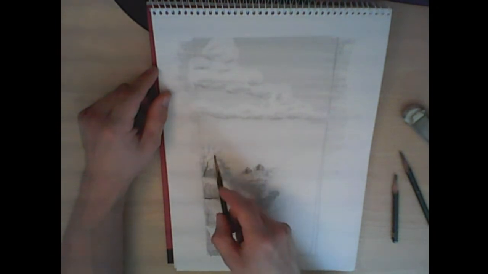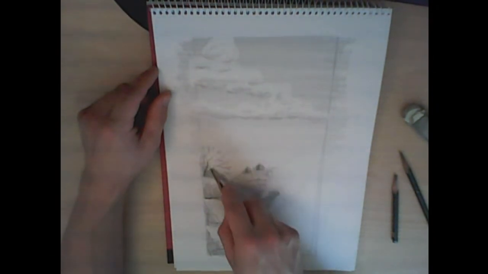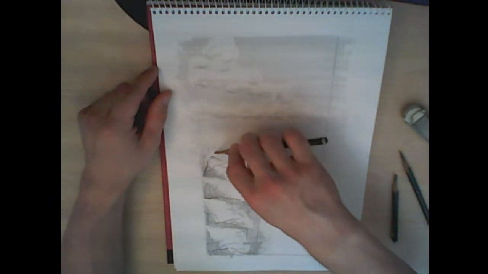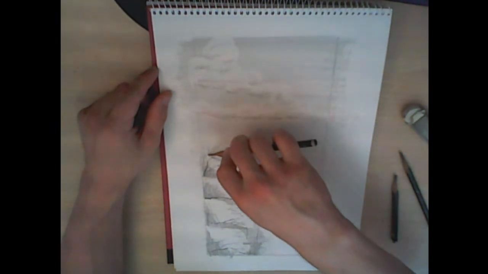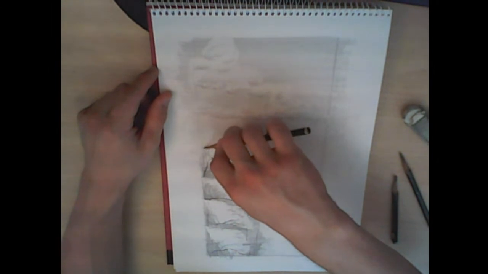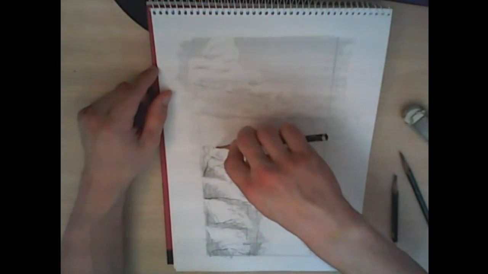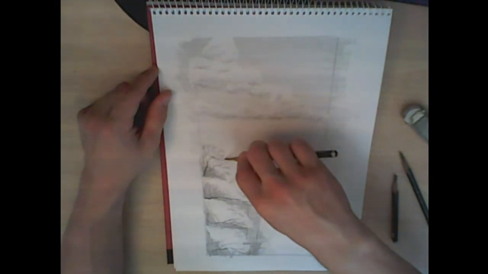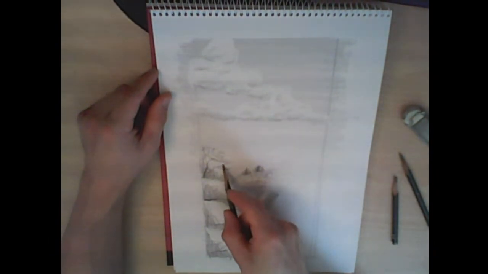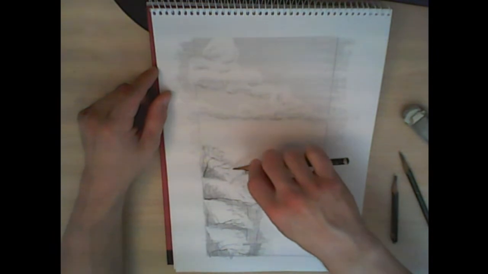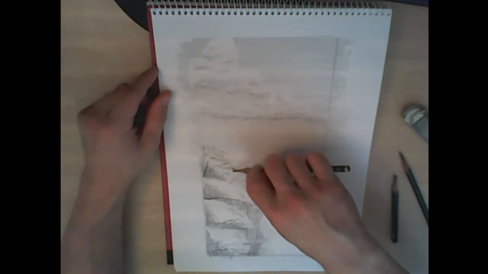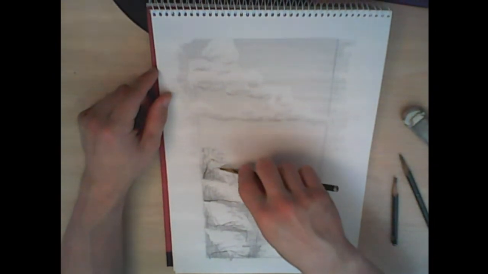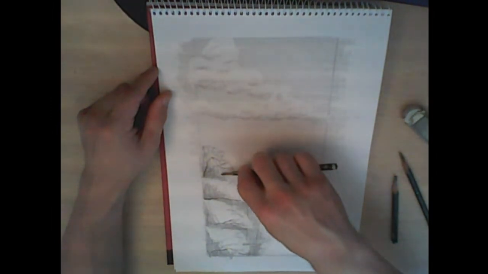And then I'll take the HB pencil, and again indicate some leaves here, just with some very rough structure. Following this volume that I indicated before. Okay, make it a little darker on the inside here still.